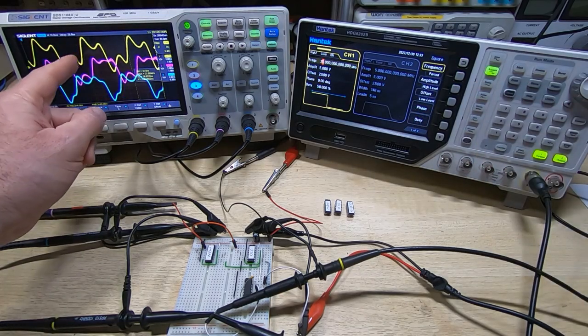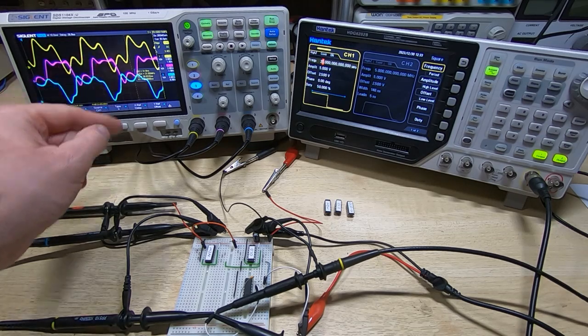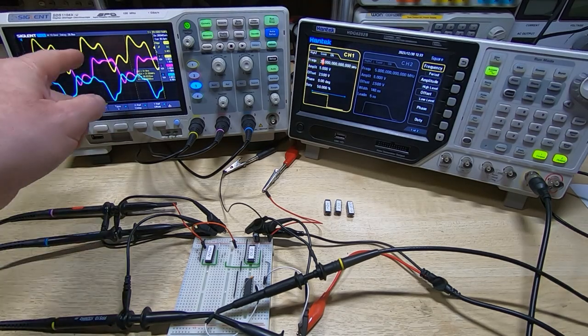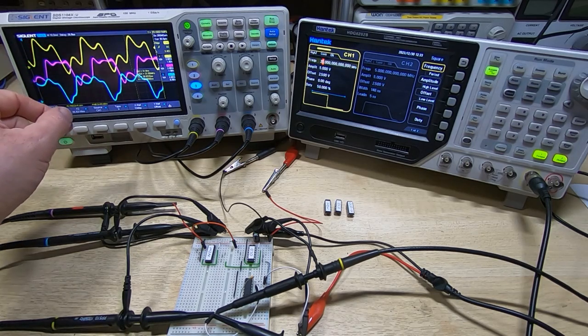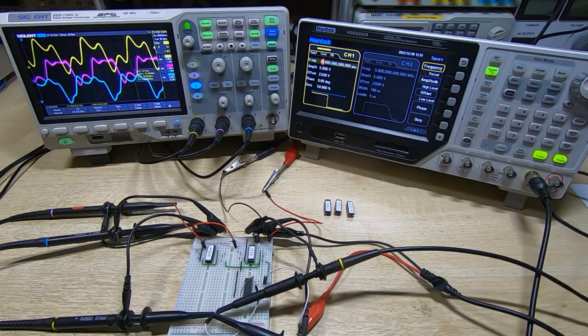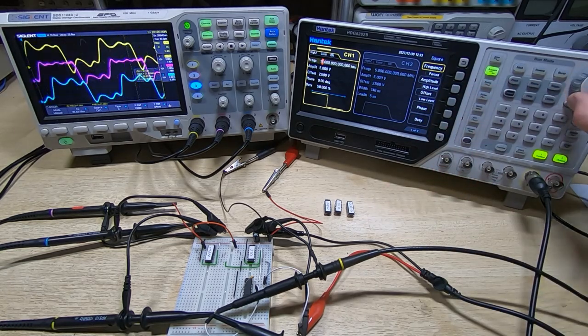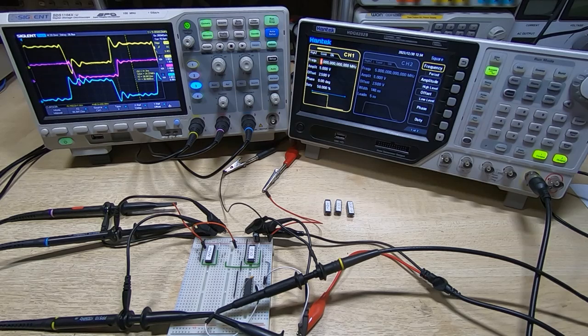So again, the falling edge of the purple trace is still well within the clock pulse, or the clock phase of the main clock. So even at 20 megahertz, the purple trace is still showing us a good response. And this is what we'd expect from ICs that are working correctly. I'll slow this back down so we can see it a bit more clearly. So back down at 5 megahertz.